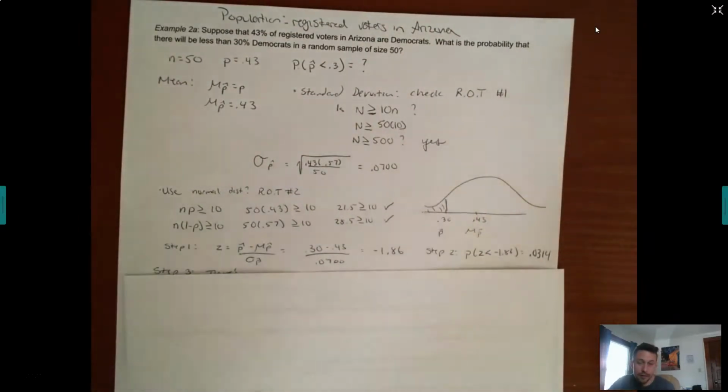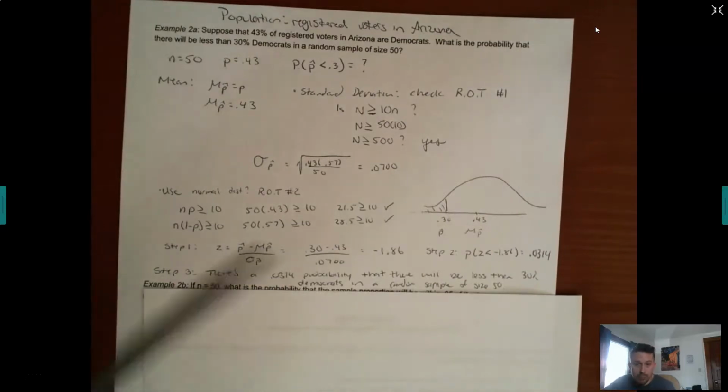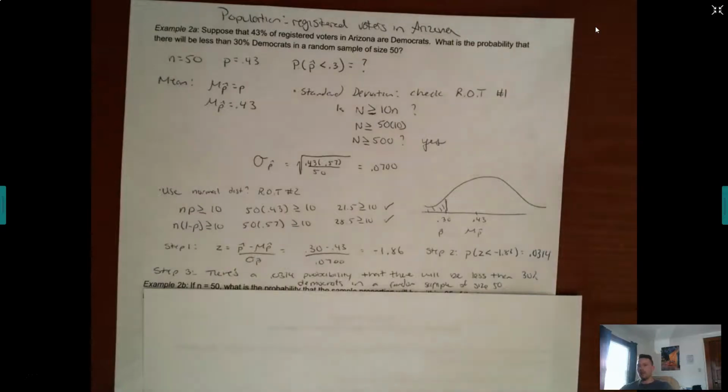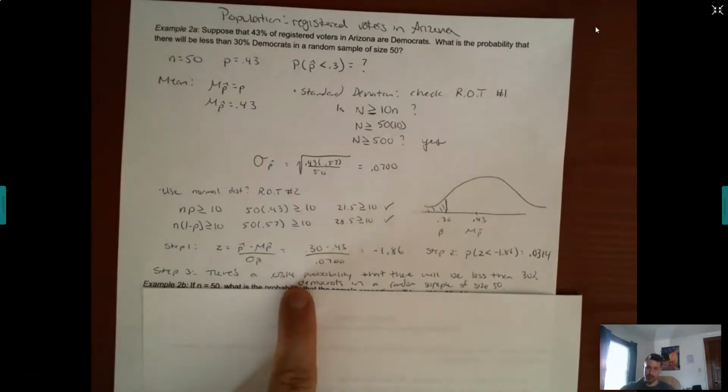So that really is the final answer. There's a 0.0314 probability that there will be less than 30% Democrats in a simple random sample of size 50. So, if you know exactly how many registered Democrats there are in any state, and you want to sample 50 people, there's a 3.14% chance that there'll be less than 30% Democrats in that sample, as long as there's 43% in the population, right? So it's pretty unlikely to get from a sample size of 50 less than 30% Democrats just in that sample.